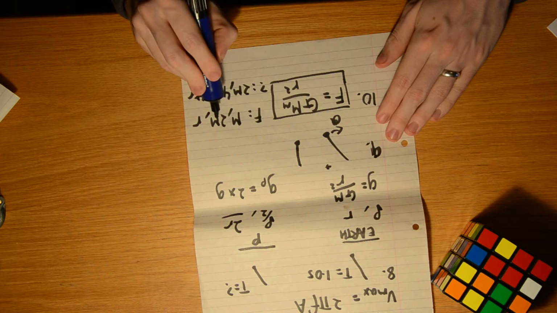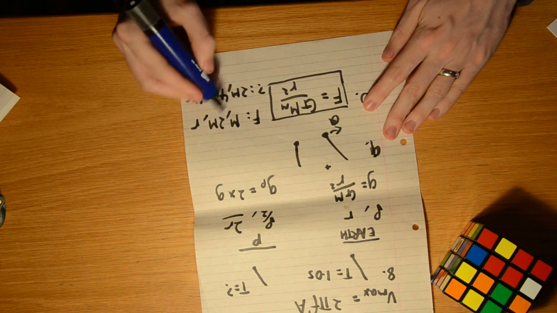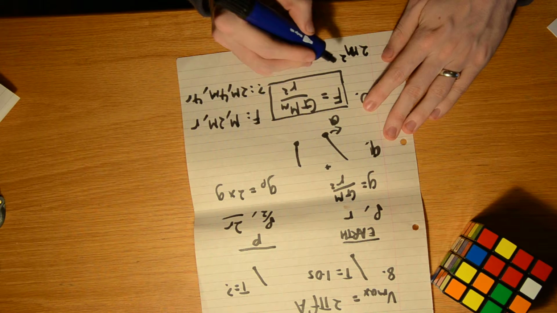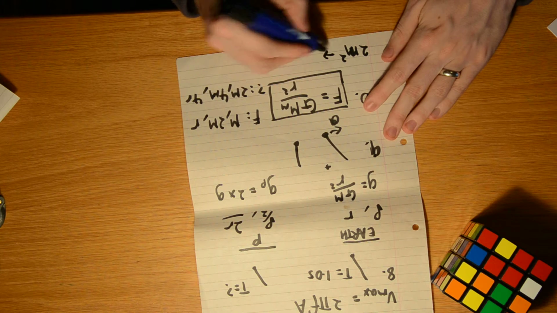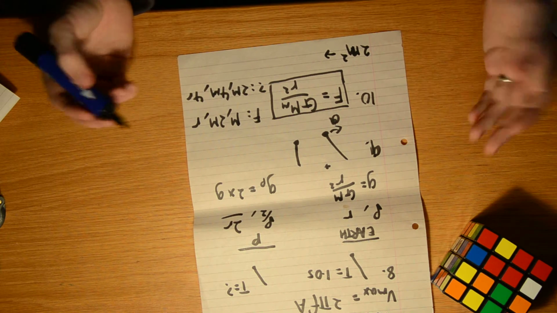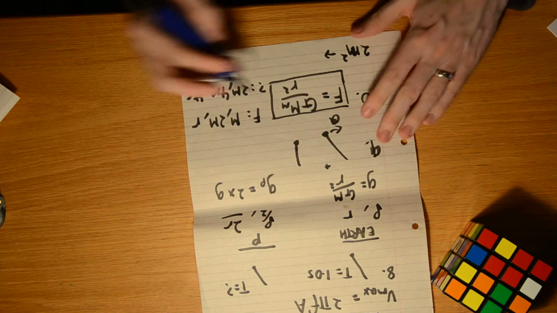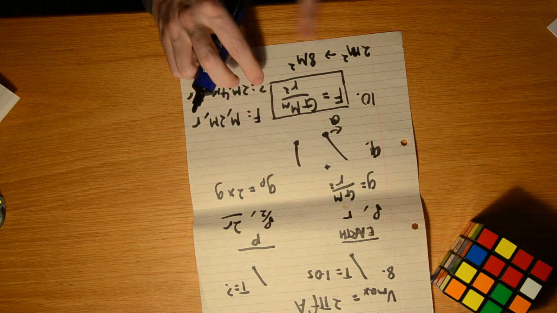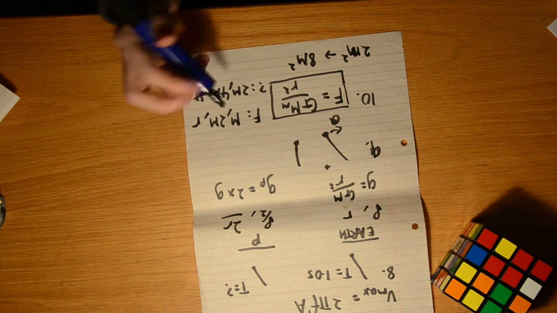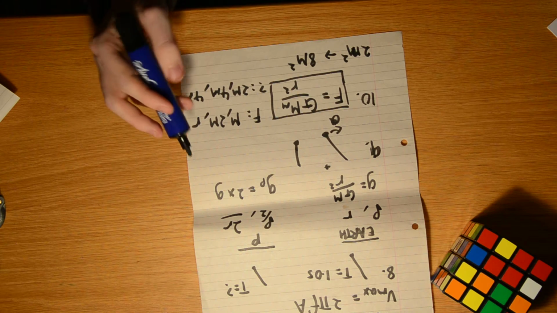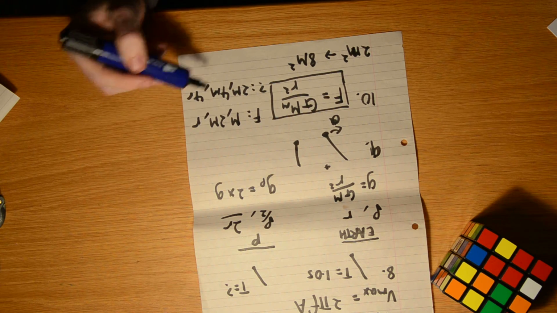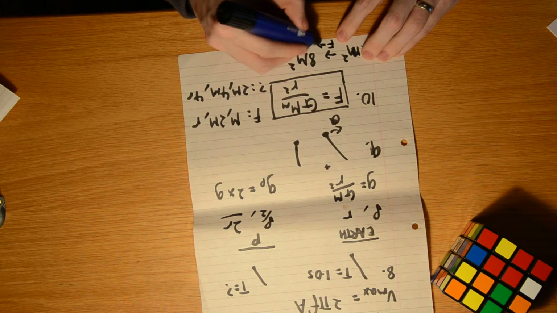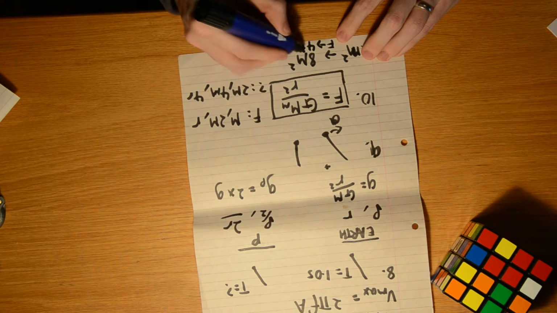Initially it was m and 2m. That would give us a product of m times 2m, which would give us 2m squared. But now we're moving to a system where we've got 2m and 4m. 2m times 4m is going to give us 8m squared. So we're going from the product of masses going from 2m squared to 8m squared. That's an increase fourfold, isn't it? That's 4 times as big as it used to be. So from that factor alone, just by changing the masses, the force will now be 4 times as big. So the force will be going to 4F from that one.